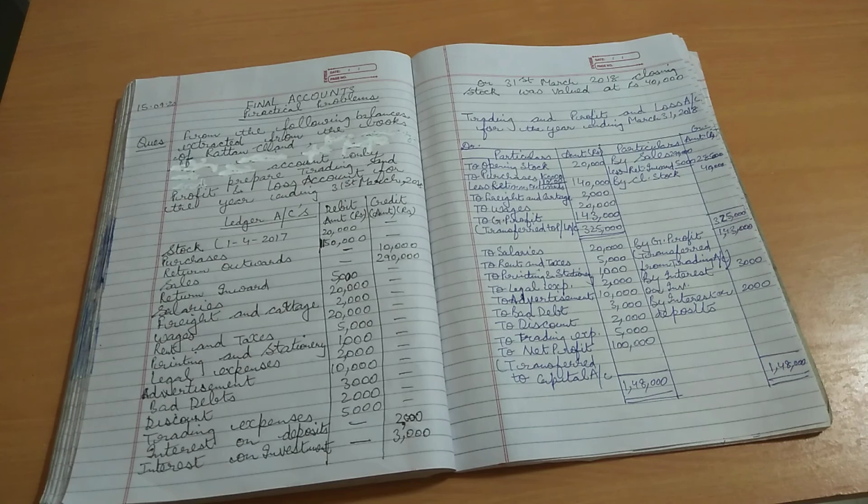So here, children, we have generated net profit amounting to rupees 1 lakh, because when we totaled the indirect expenses on the debit side of the P&L account, that is salaries, rent and taxes and all, we generated a lesser amount than the credit side. So the balance between the two we mentioned as net profit, and that is amounting to rupees 1 lakh. Now we total both the sides with the total balance of the credit side, that is 1,48,000. Now children, when we have totaled it, we have got 1,48,000 as the balance.